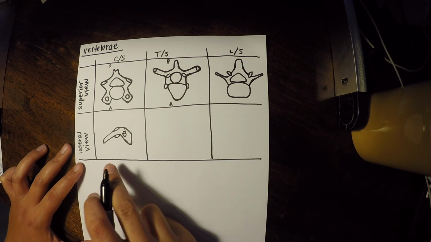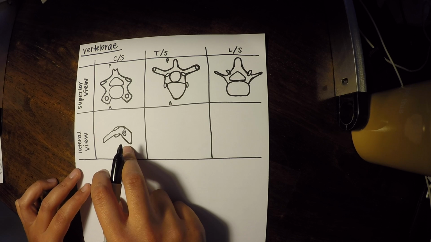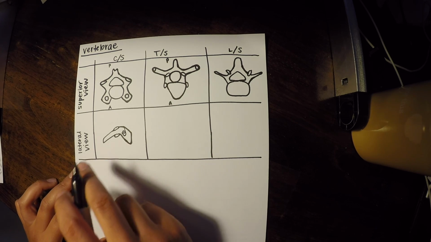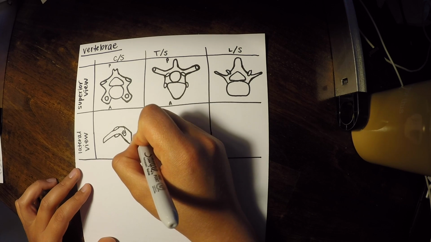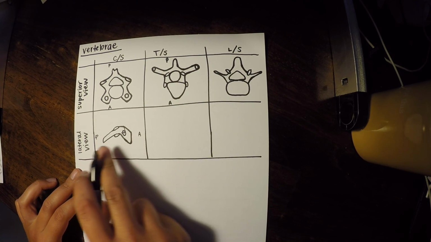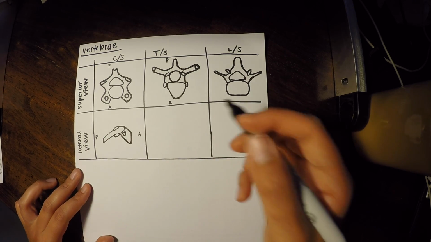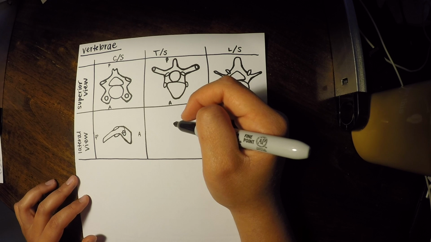Since this is a lateral view, that means we're looking from the lateral aspect of it, and we're basically viewing the structure in that way. Now I'm going to write an A and a P here to help us note that this is the front and this is the back. And all of these segments will be drawn in the same way.